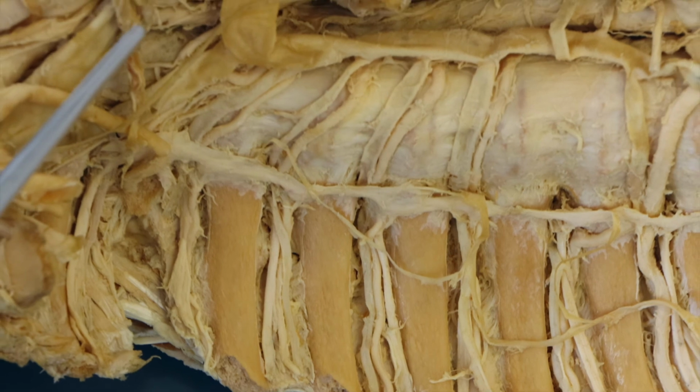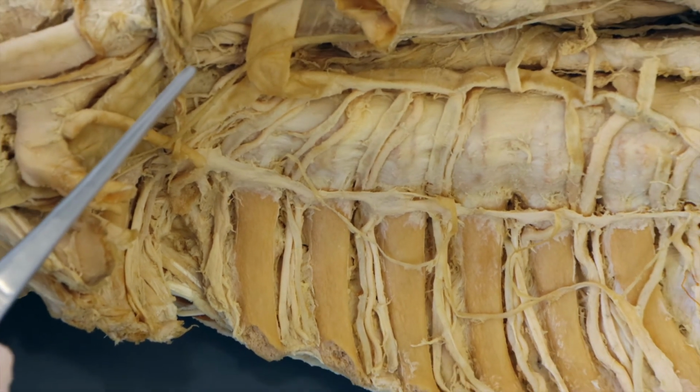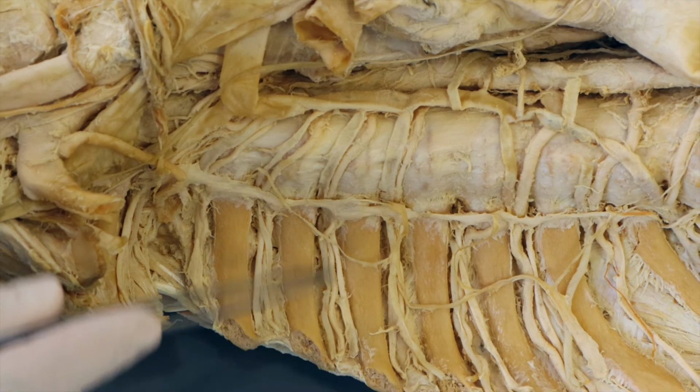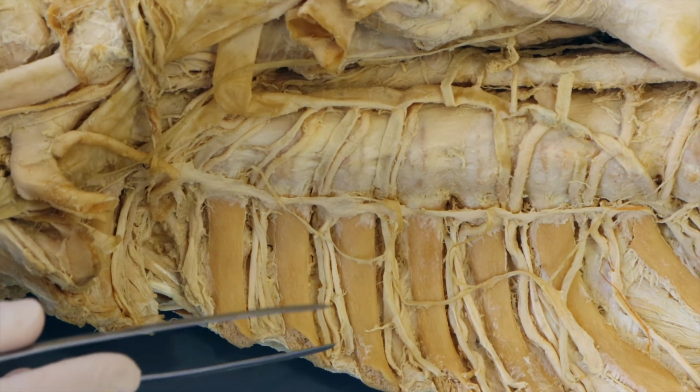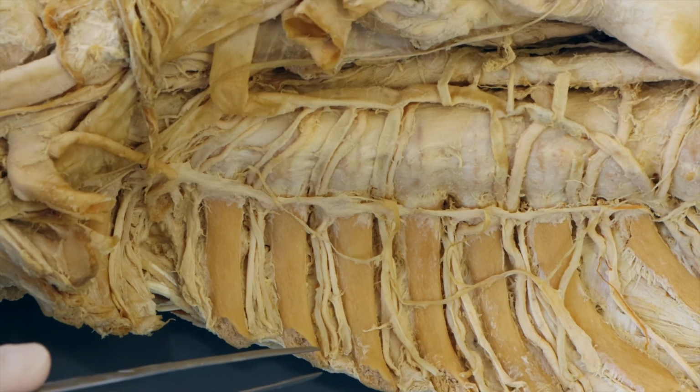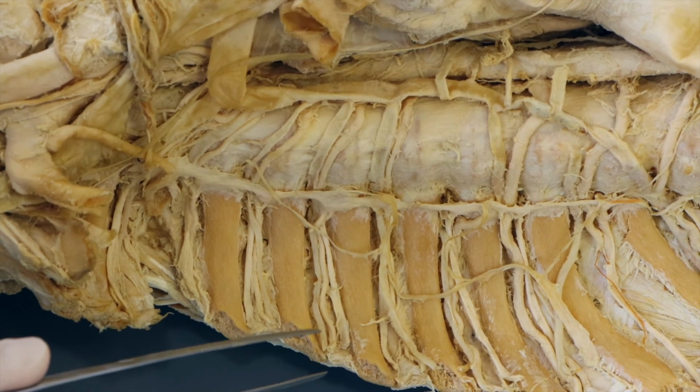In the beginning, this nerve is at the back side of the intercostal space, between the posterior intercostal membrane and the parietal pleura, and then it continues forward. It goes in the costal groove between the internal and innermost intercostal muscle.